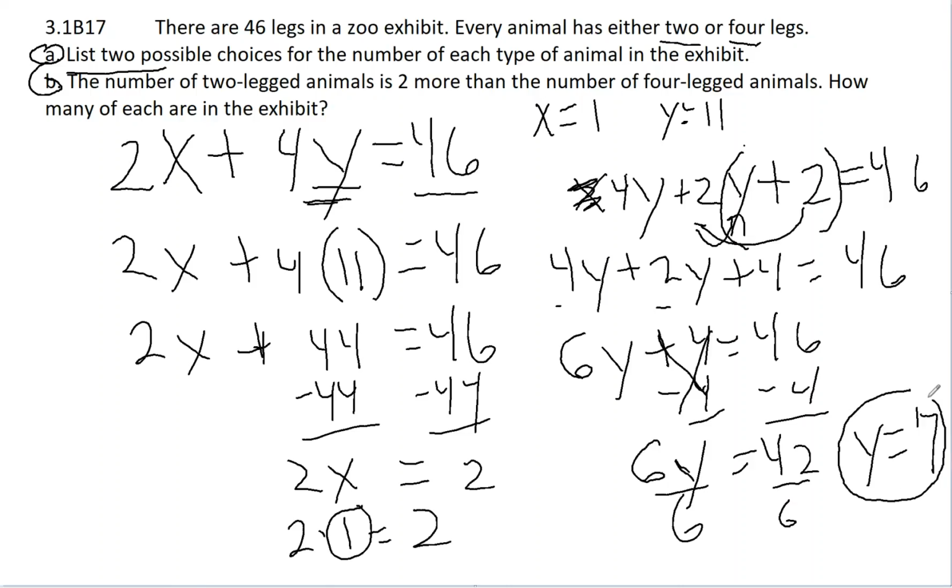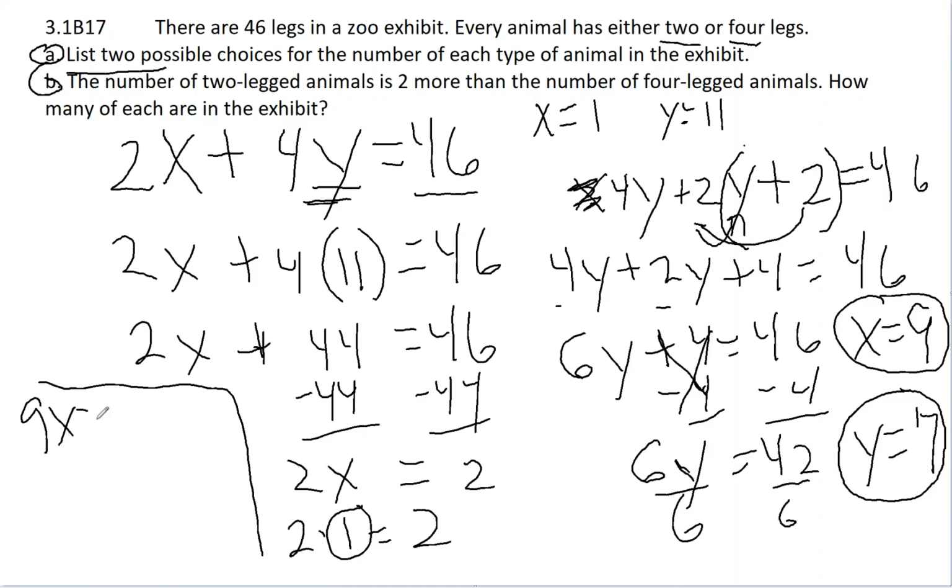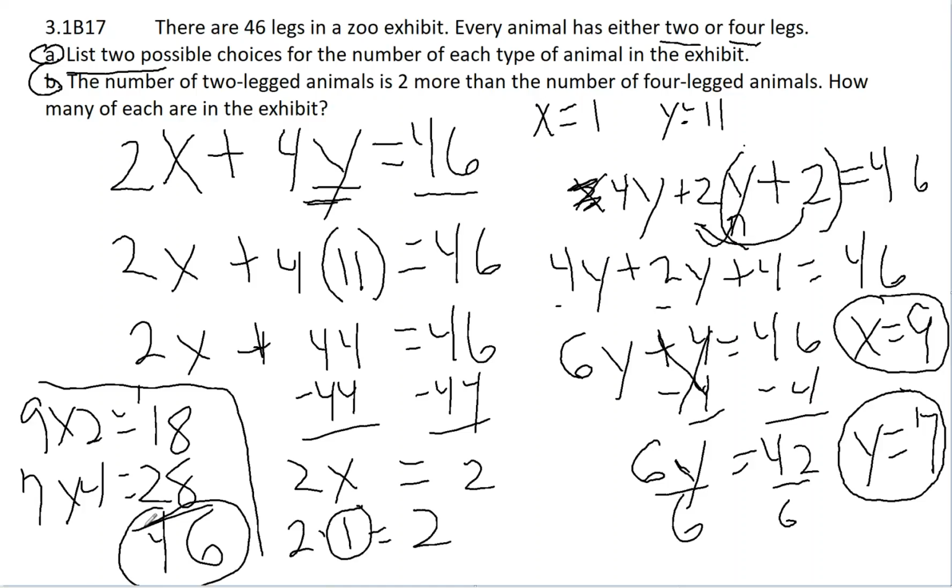So we have 7 four-legged animals, and x still represents two-legged animals, so we would have 2 more of those, which would be 9. So let's quickly do the math. 9 times 2 legs gives 18. 7 times 4 legs gives 28, and let's add them up: 18 plus 28 is 46, and magically it worked.